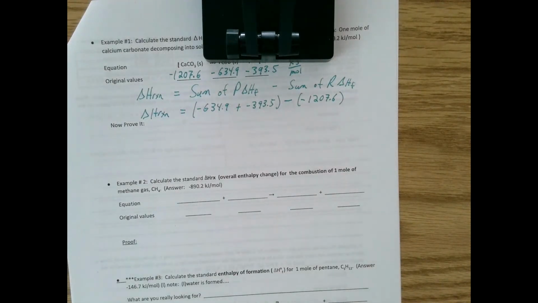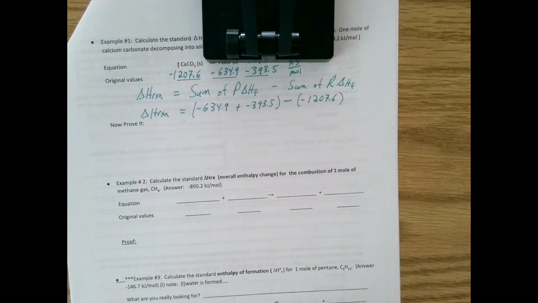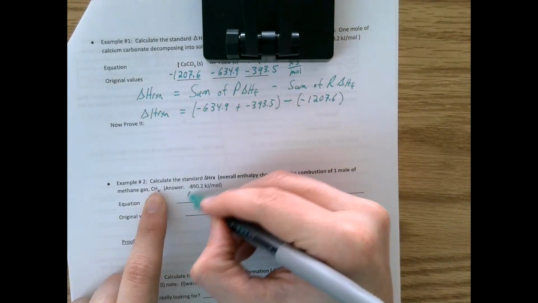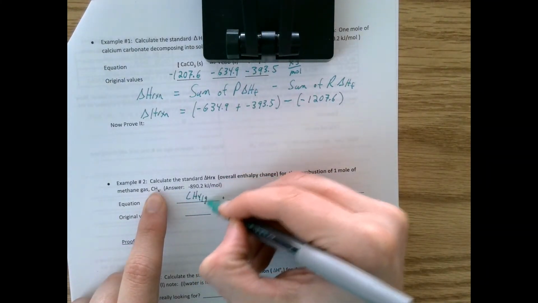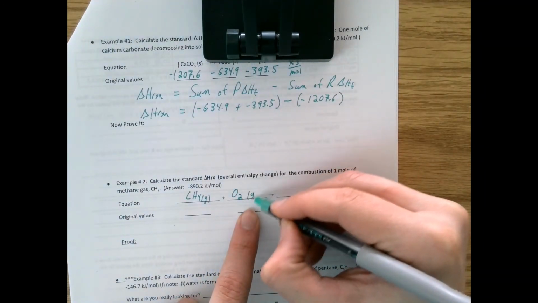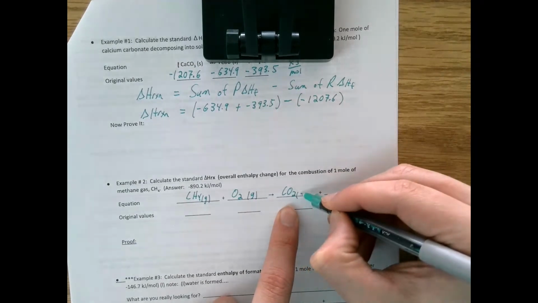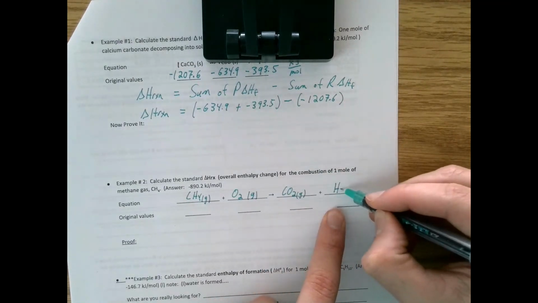So the first step, as with all problems, has always been to write the reaction. Then do what to the reaction? Balance it. Here, state symbols start to matter though. Okay, so it tells you CH4 is a gas. What do I add? O2. O2, what state of matter? Gas. What do I produce? CO2 gas and H2O liquid.